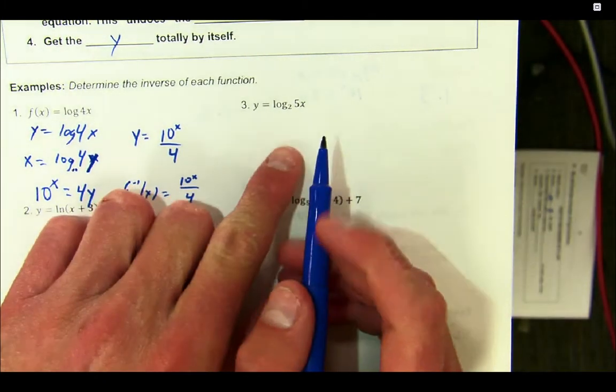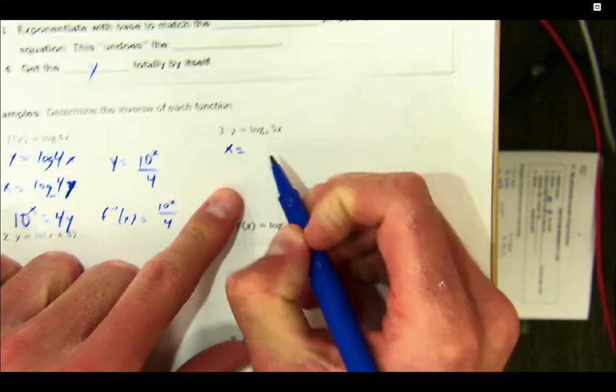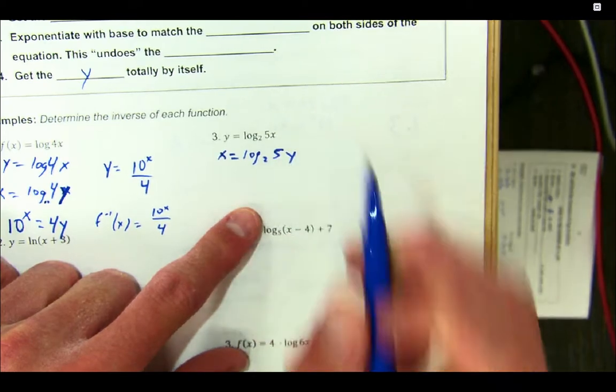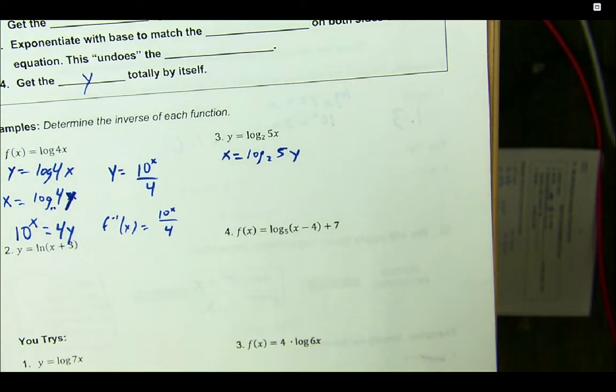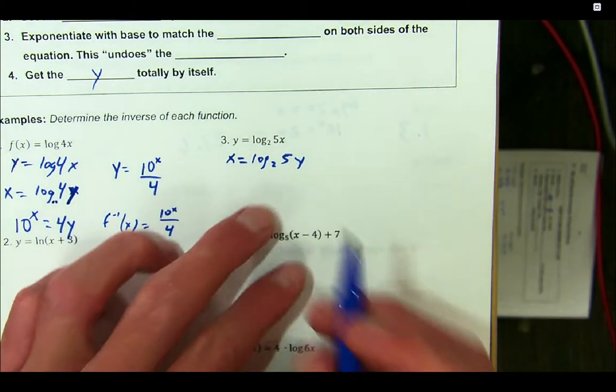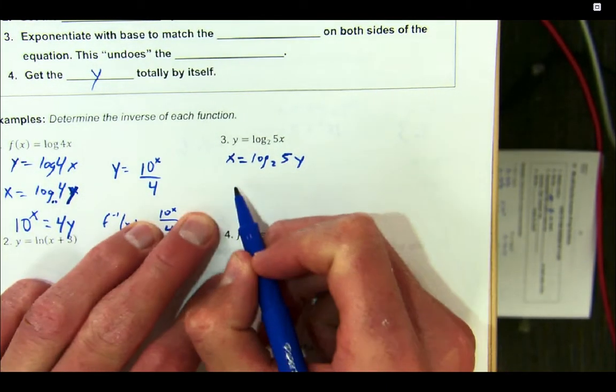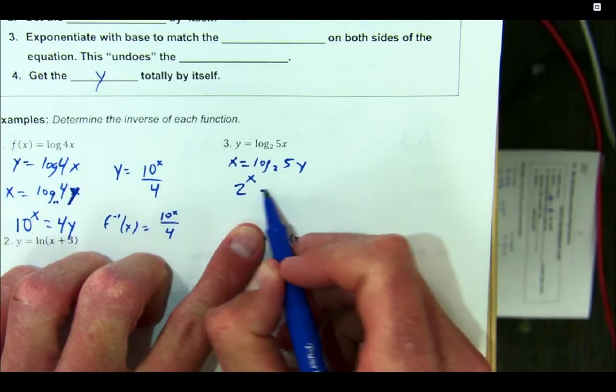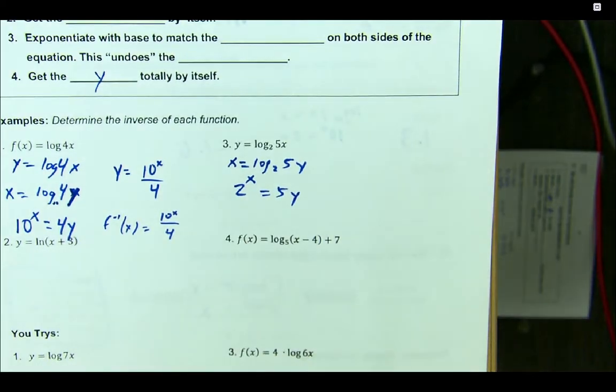Okay, so let's take a look at this one. Once again, let's switch x and y back and forth to start. Okay. Rewrite this in exponential form. That's step 2. So you take your base, which is 2, to the power of what's over here, which is x, equals what's next to it, which is 5y.